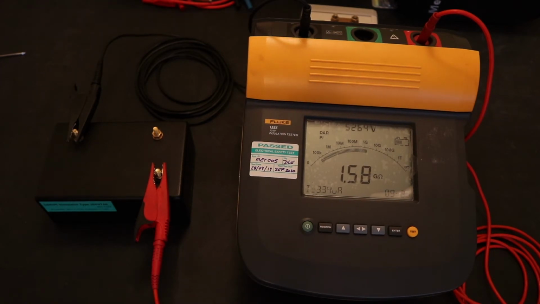So for a polarization index test, I record, for the first minute I'll record the reading every 15 seconds, and then after that I'll record it every minute. I'll either cut out a chunk in the video of the main test, or I'll speed it up so it's not the full 10 minutes, because that would be a rather depressing video, I think. Although that might be me being a little bit biased after the thousands of tests that I've done.